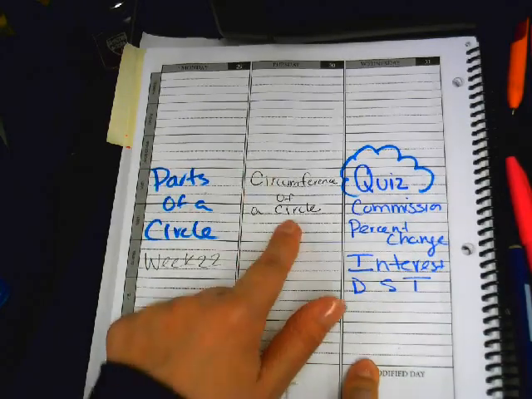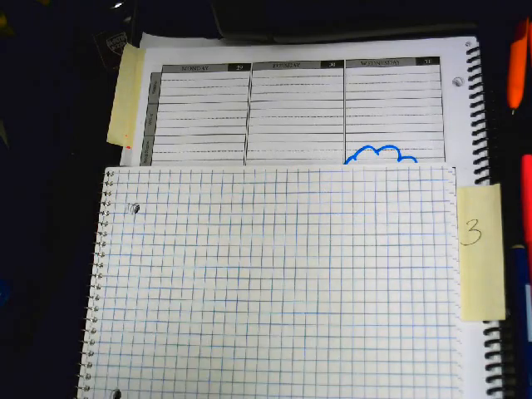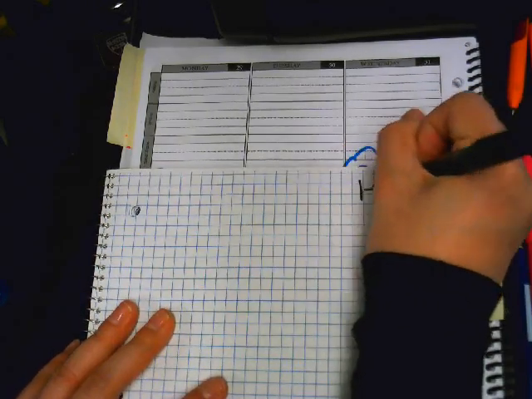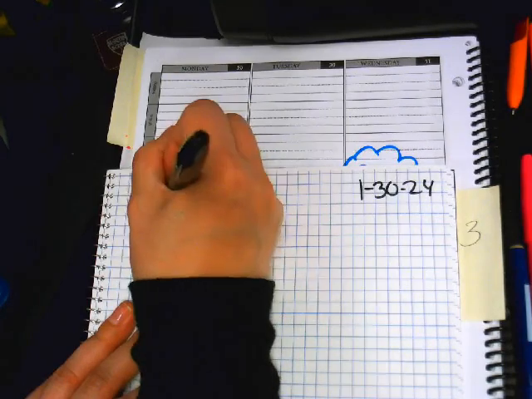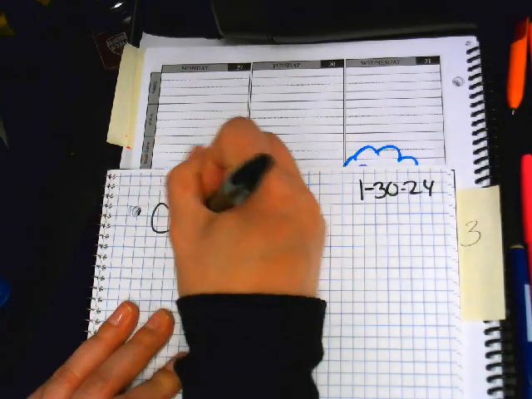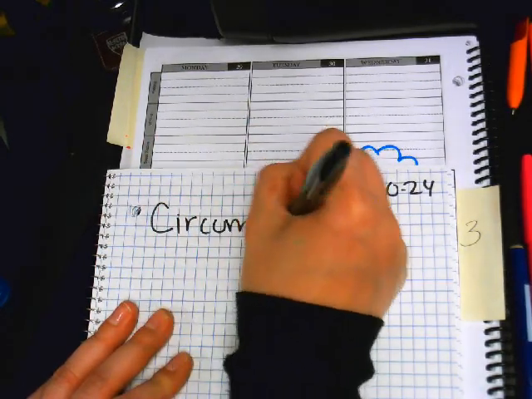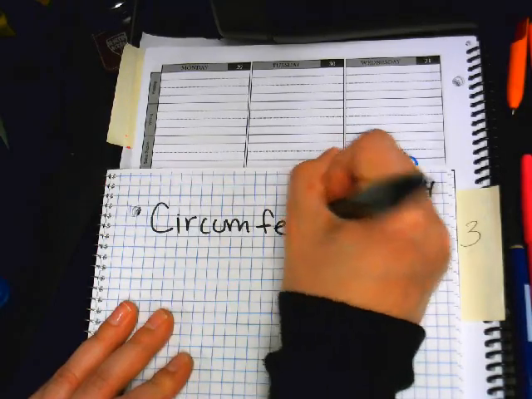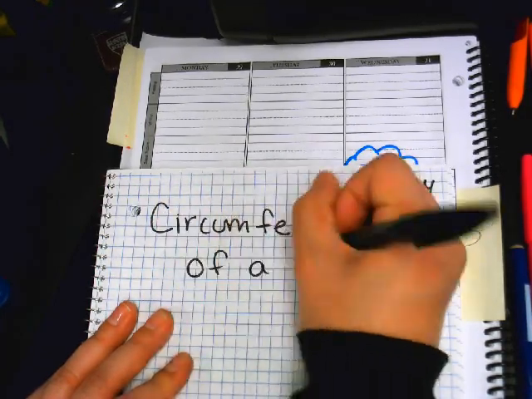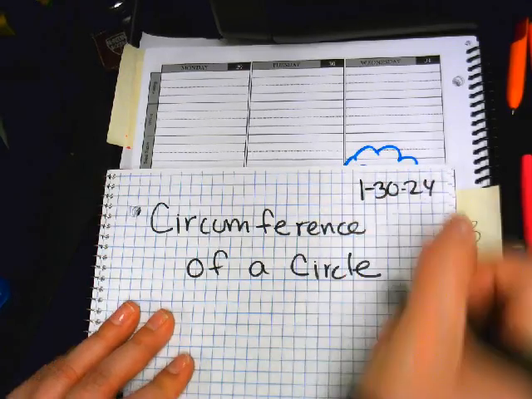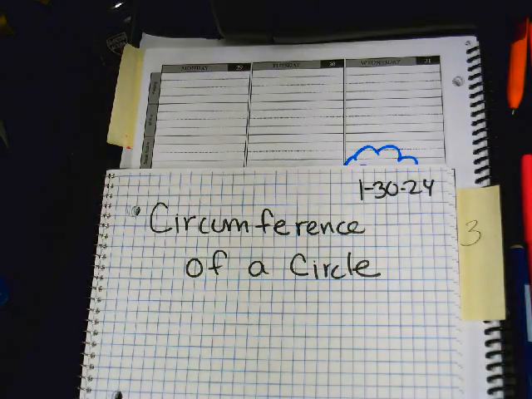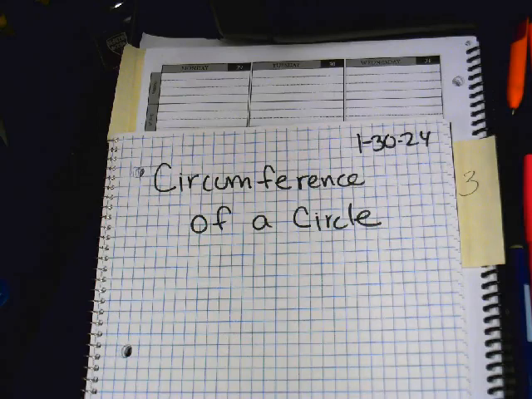Today, we are going to learn about circumference of a circle. So I'm going to take my notebook. I'm going to write today's date, 1/30/24, and we're going to title it Circumference of a Circle. Circumference of a circle, which is really getting into our geometry unit, which is why I wore the shirt, geometry. Mr. Armstrong's favorite type of math.